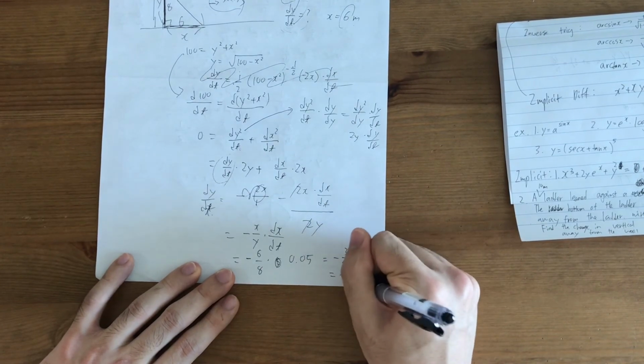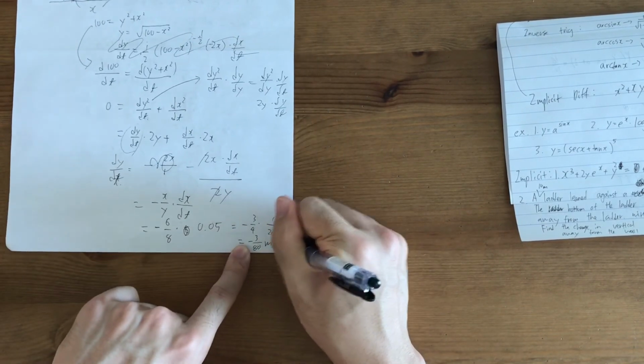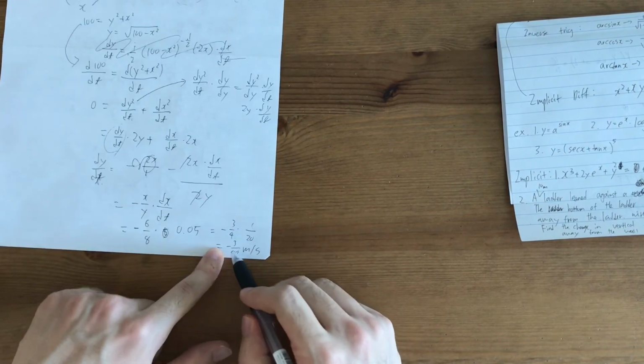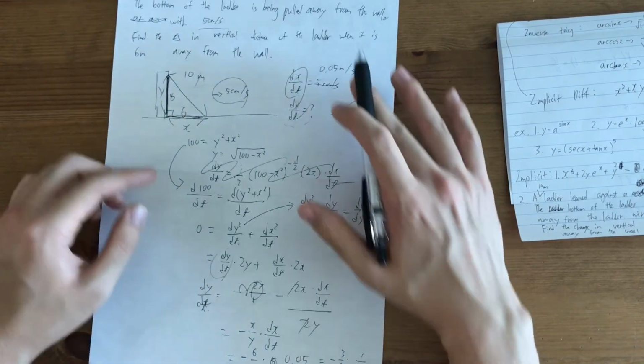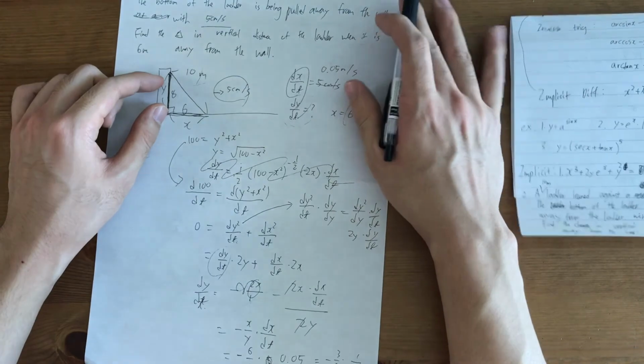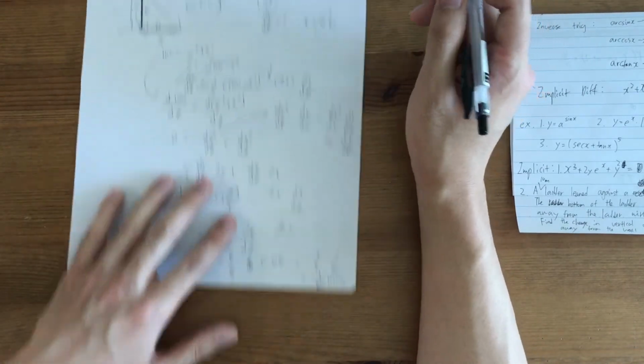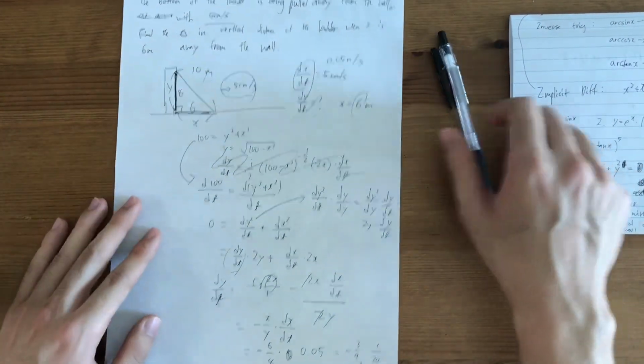So the answer is in meters per second. Of course this negative sign makes perfect sense because it's decreasing, right? A decreasing rate must be negative. Okay, so that's it for this problem.